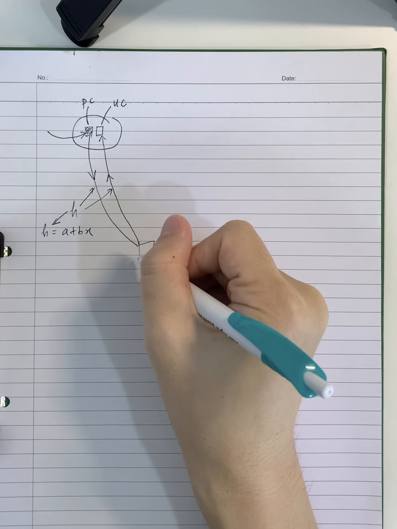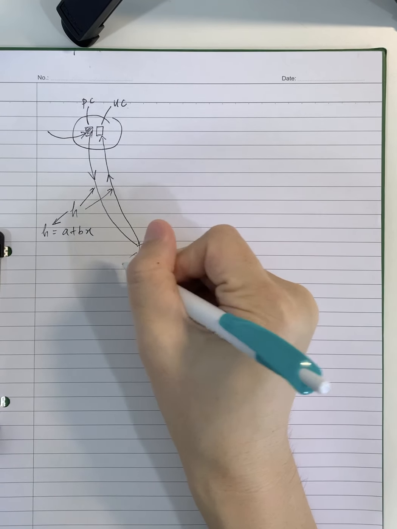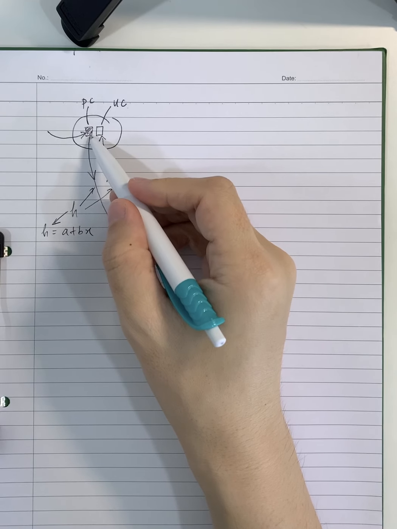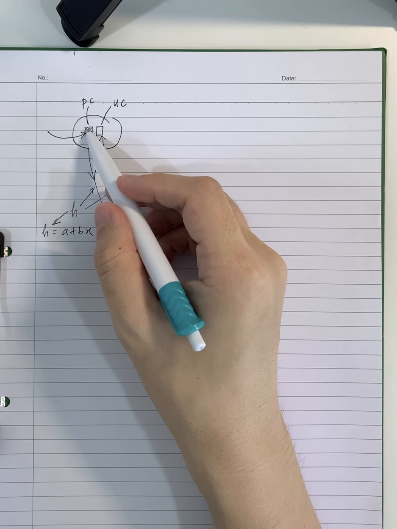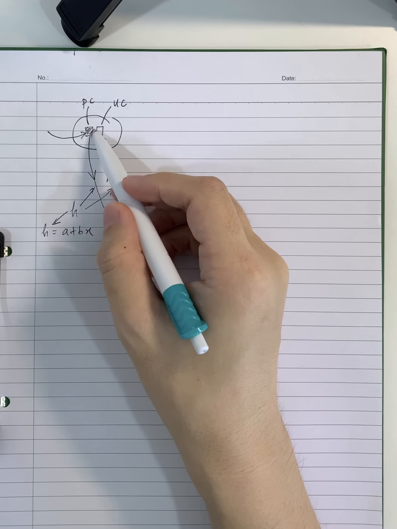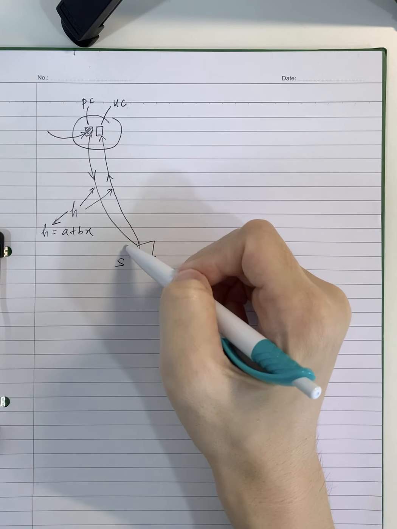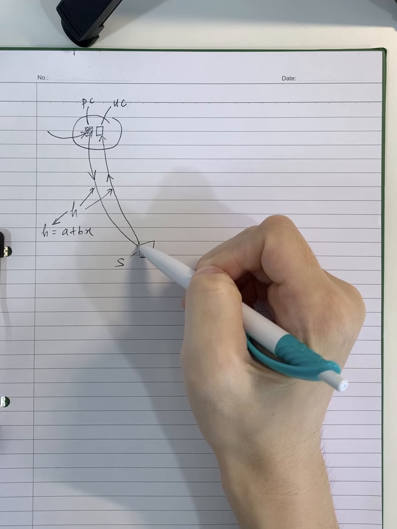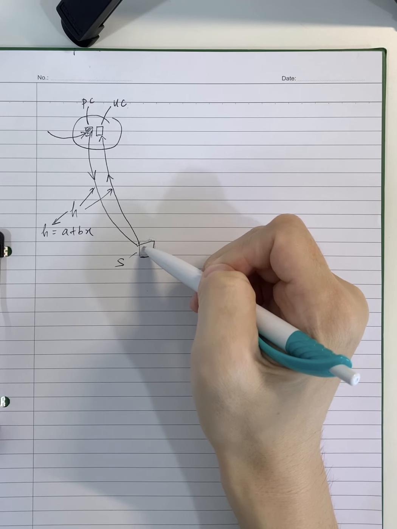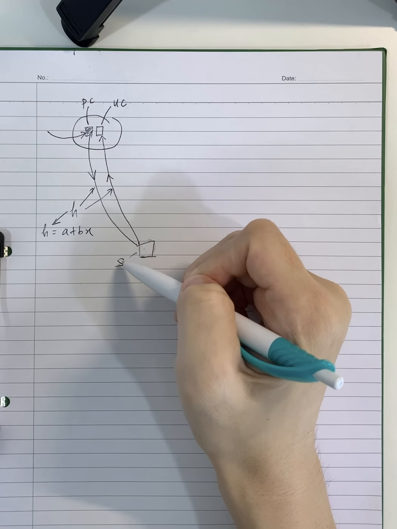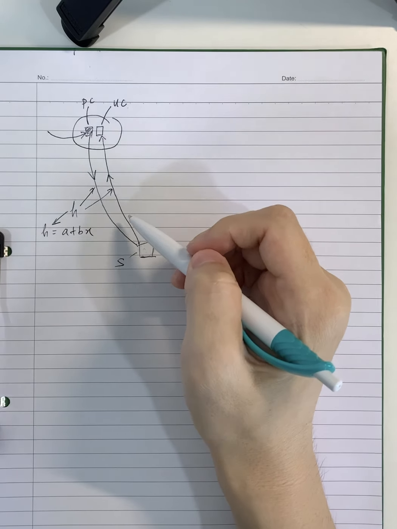Then at the site there is also a time, we call it S time. When the truck brings the container down to the disposal site and unloads the waste at the disposal site or transfer station, there is a time required to do that. They call it S.